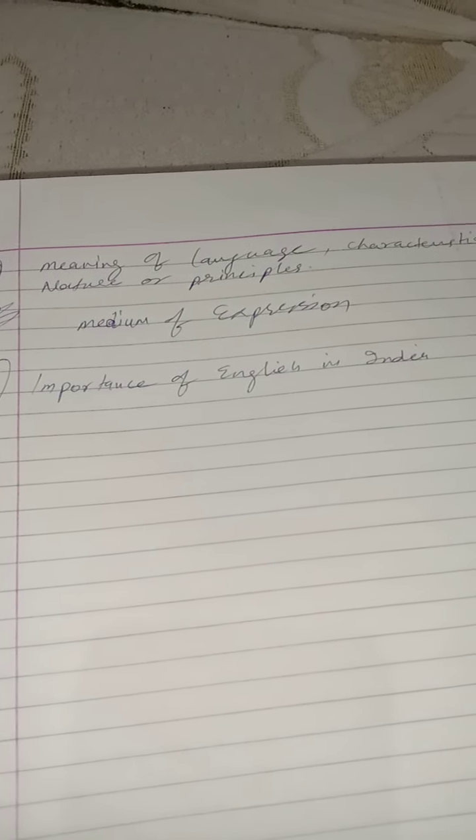Second point is policy of the British. The British believed in and followed the policy of divide and rule. They wanted to create two classes of persons in India, English speaking and non-English speaking. Their motive in doing so was to have control over the latter with the help of the former.